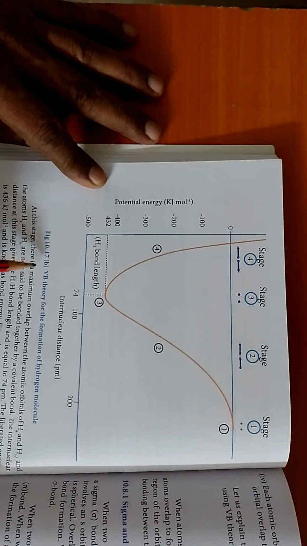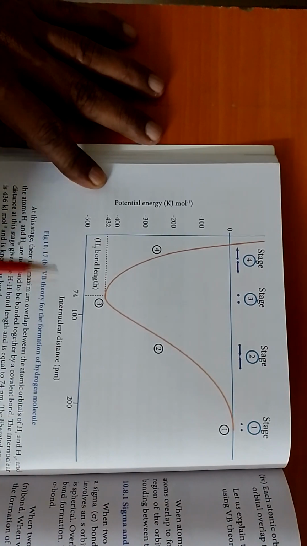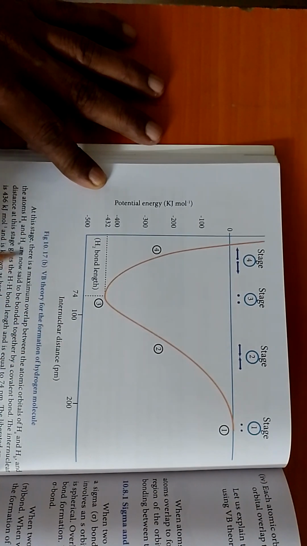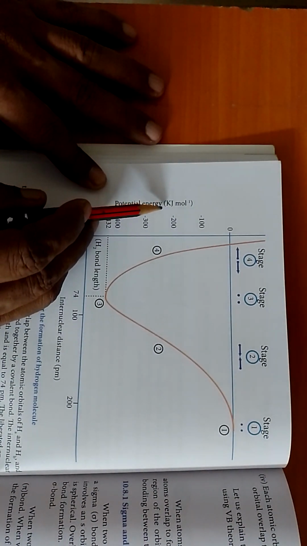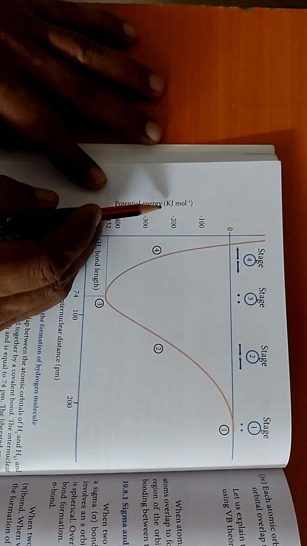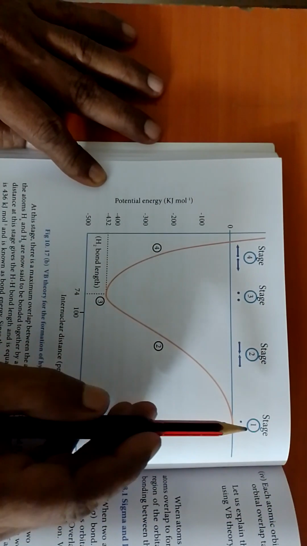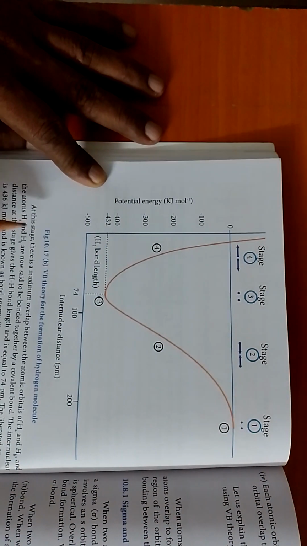Figure 10.7b, VB theory for the formation of the hydrogen molecule. X-axis: internuclear distance in picometer, and y-axis: potential energy in kilojoule per mole. Here it starts from stage 1, stage 2, stage 3 and stage 4.